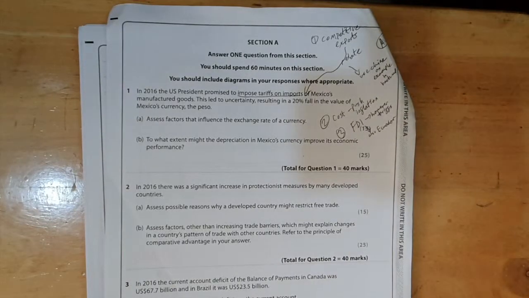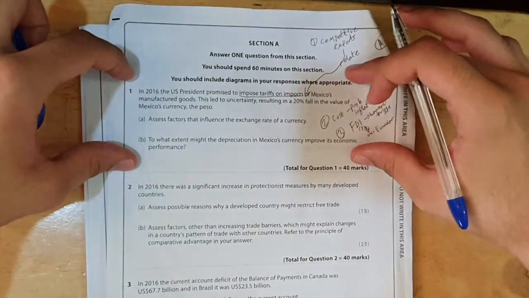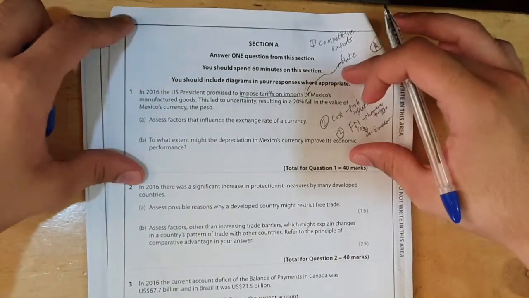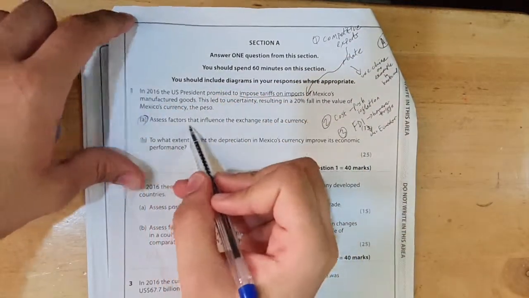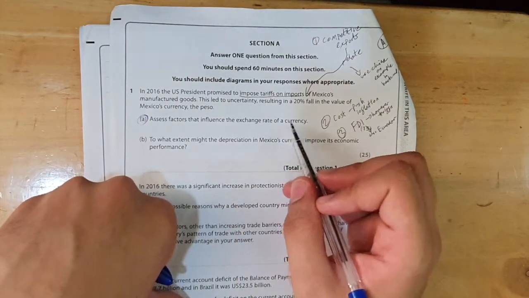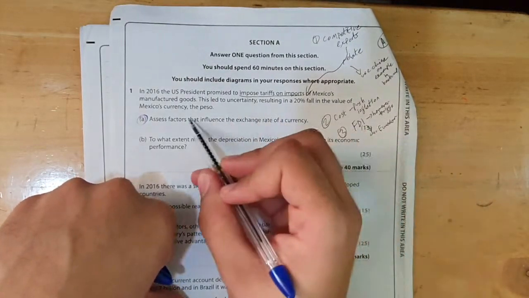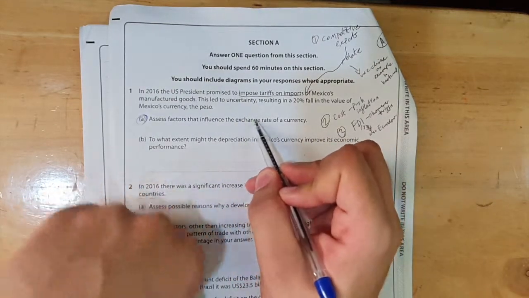Hello, I'm the awesome Tutor, and today we're going to be looking at answering a question on exchange rates. We're going to look at part A. Assess factors that influence the exchange rate of a currency. If you remember my previous video, I went through the theory and the content which will cover this question.